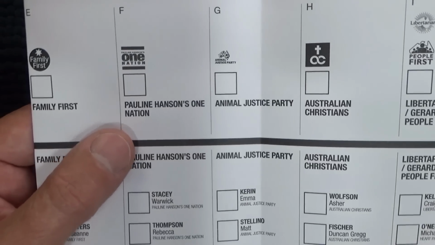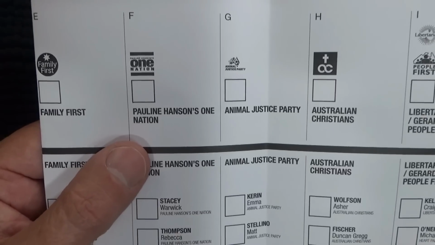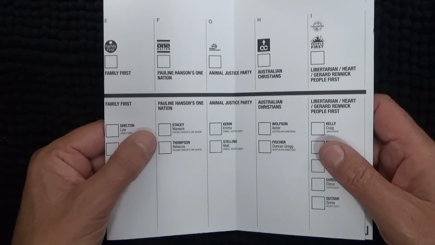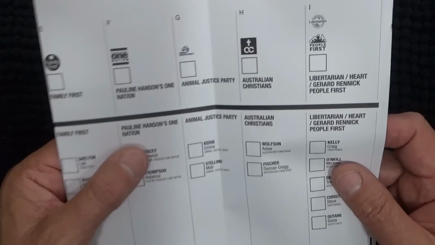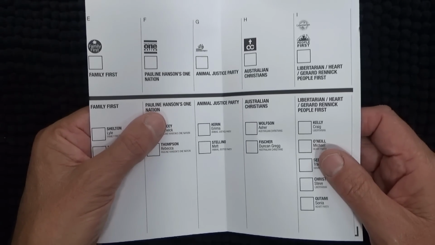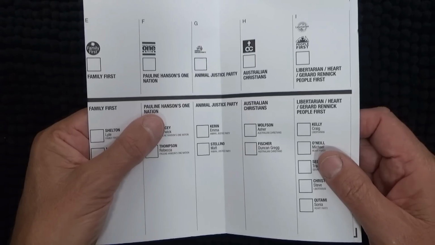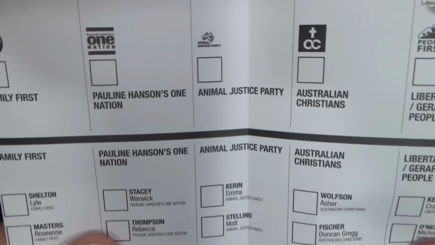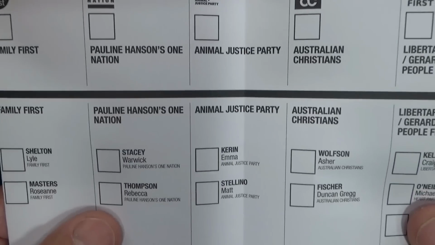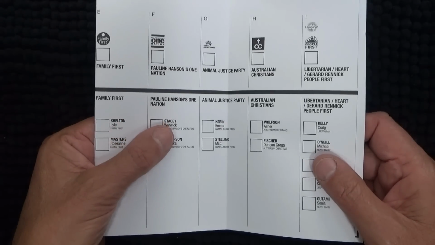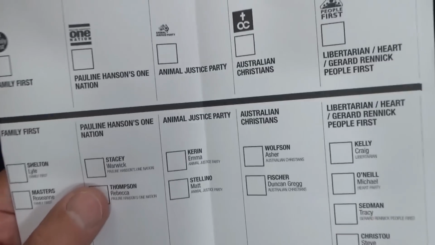So this next one is Pauline Hanson's One Nation. So she's been around for a while. It's a very far-right policy, anti-immigration, sort of a white Australian values, white Australia sort of a party. So she gets a bit of support. I don't know. I'm not sure if she's had a senator elected or not.